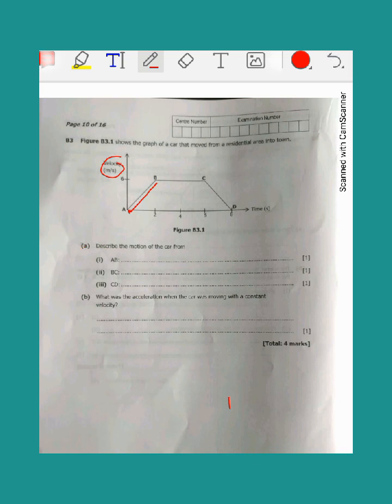So I've said either on number 1, your answer can be there was constant acceleration, or you can still put there was a uniformly increasing velocity. So those are the answers or the description that we can simply give when we're trying to describe the motion of the car between the section A and B.